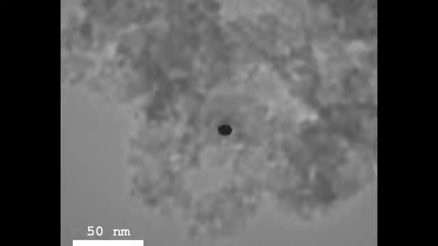But you need to remember one thing here, and that's that the bright and black regions don't reflect the particles. This is a phase contrast image, and it's an interference of the electron beam. Depending on how you turn the focusing knob, the atoms in this phase contrast image can either be white or black.